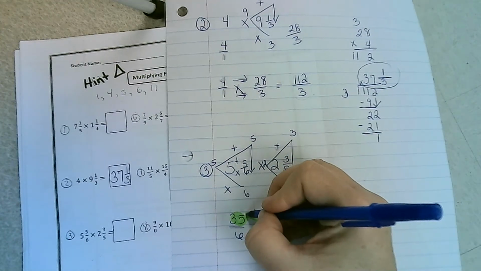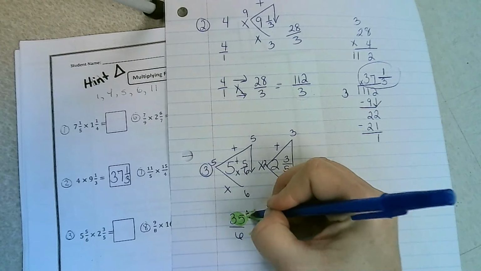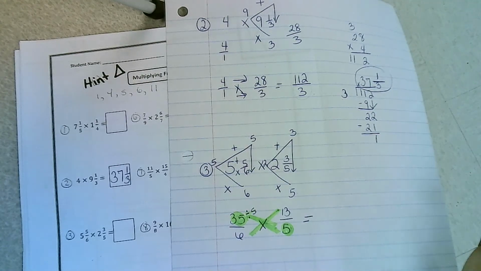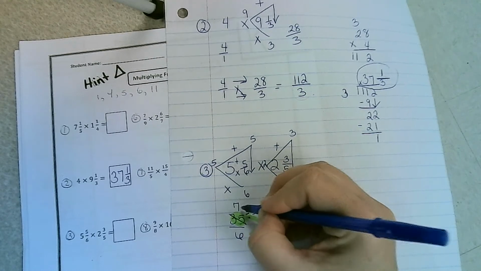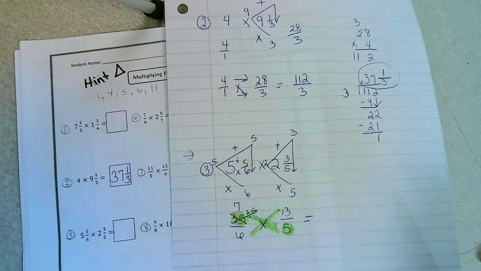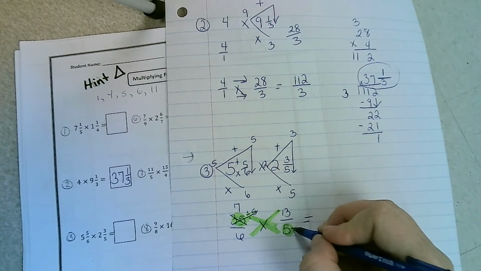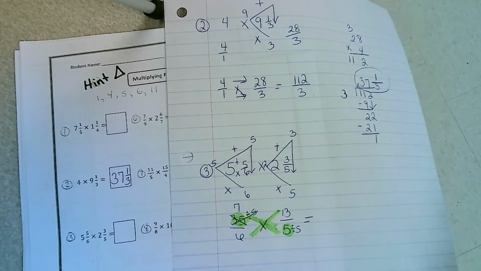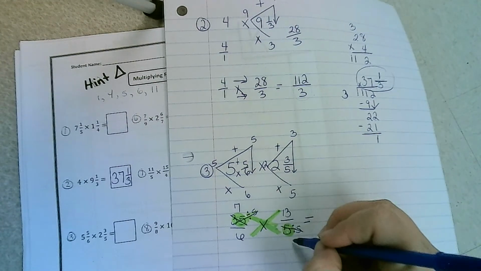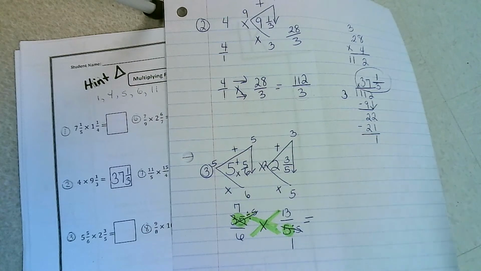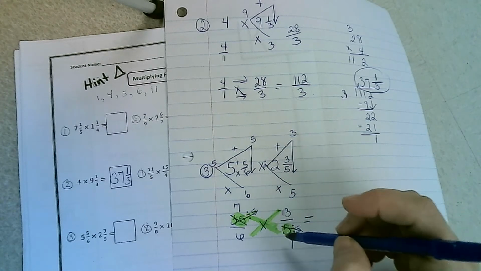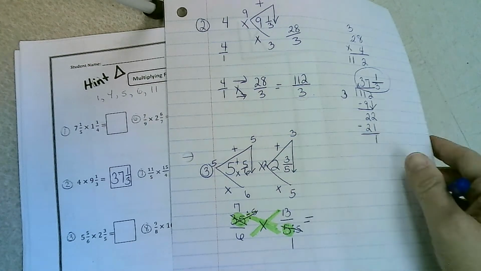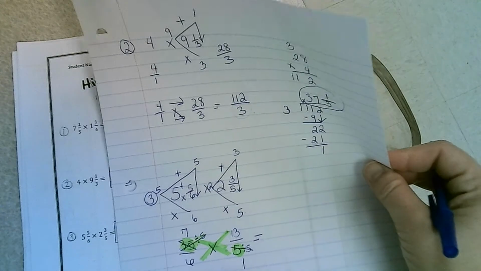So if I divide 35 by 5, you cross it out and you put 7. You cross it out and put 7. If I divide 5 by 5, you can cross it out and put 1. That's going to make the multiplying much easier if you reduce before you multiply.